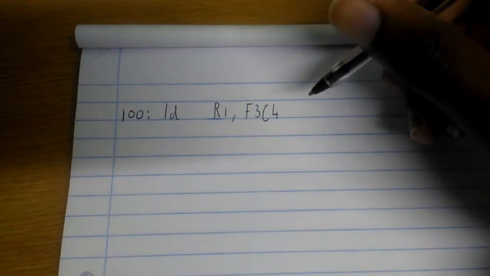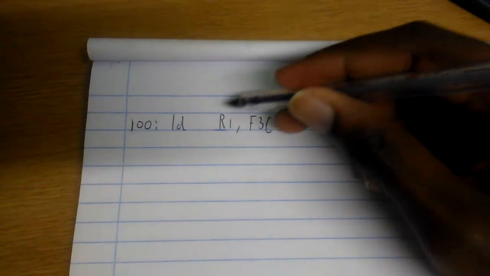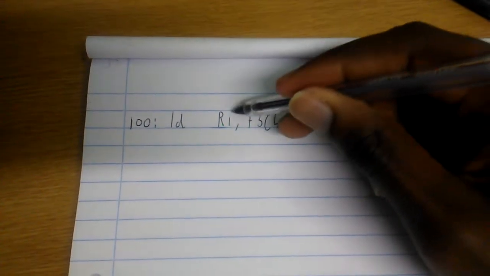So what the computer does is it goes all the way to your main memory, collects that variable A, which is this one right here, and then takes it all the way to register R1 inside your cache. So that's what this line of code means.